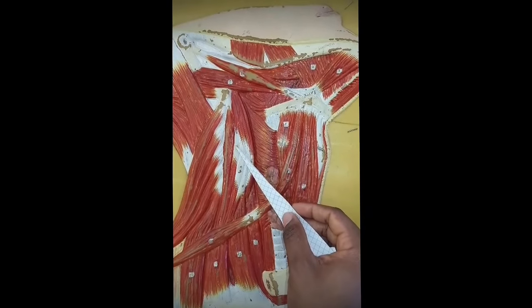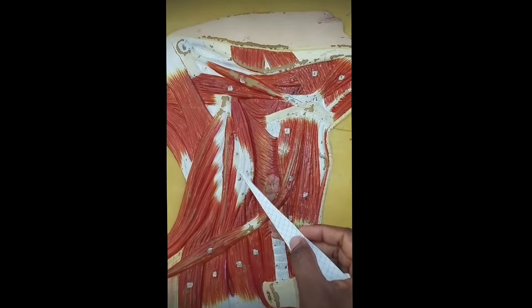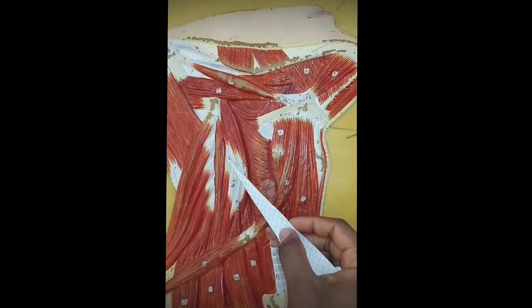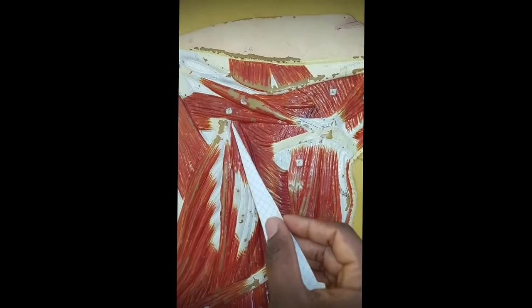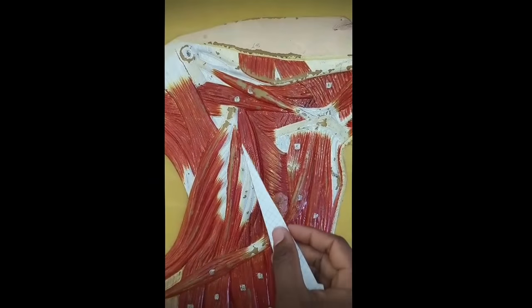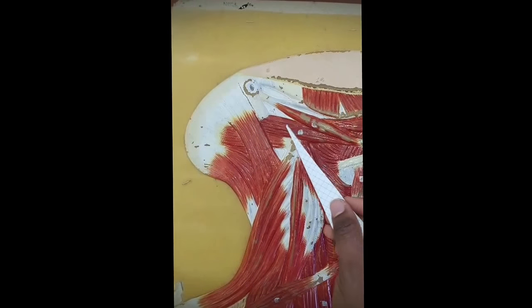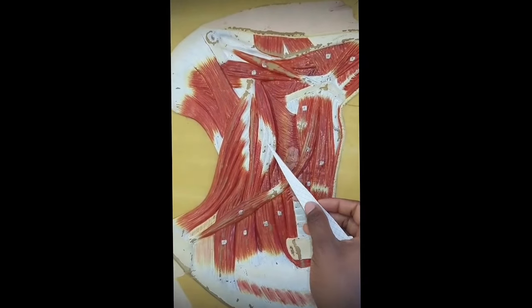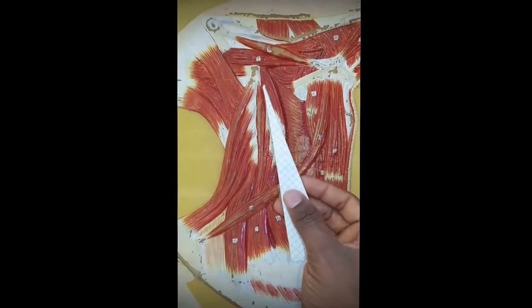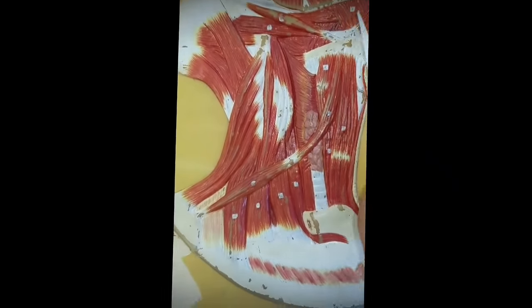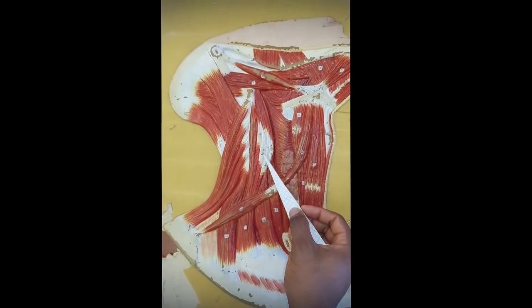As you can see, these are the cervical bones, neck, C3 to C6, and it goes down and inserts into the basilar part of the occipital bone, goes deep into the occipital bone. This muscle helps to flexion and rotation of the cervical vertebrae, also the head in general. So the musculus longus capitis.